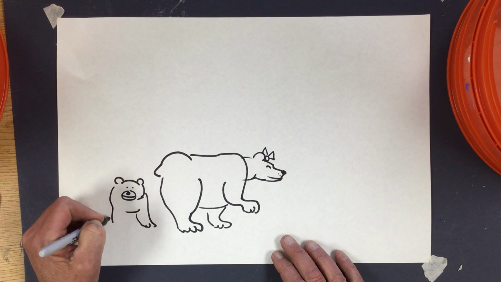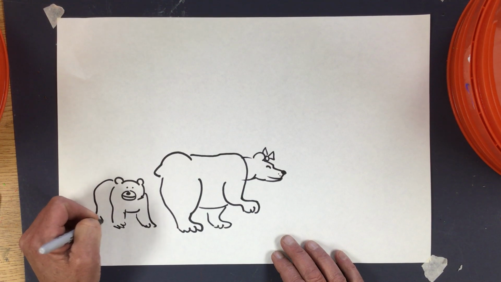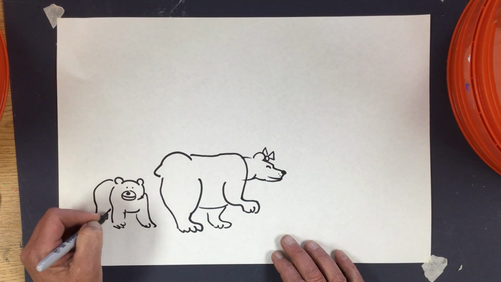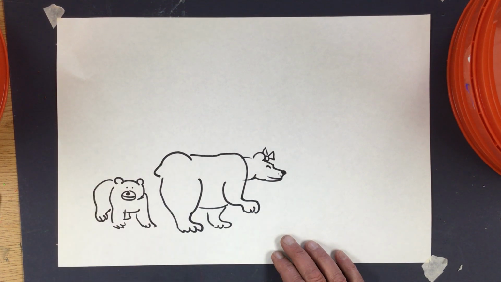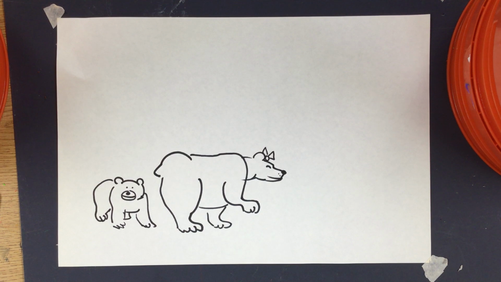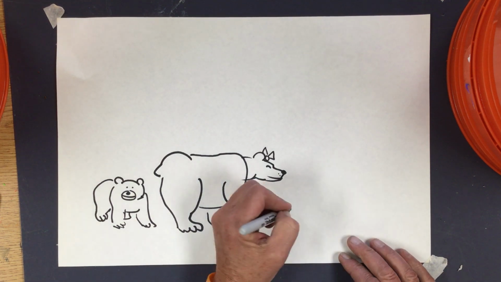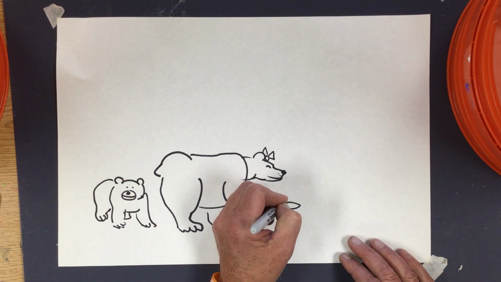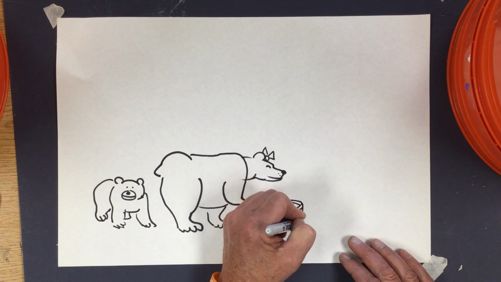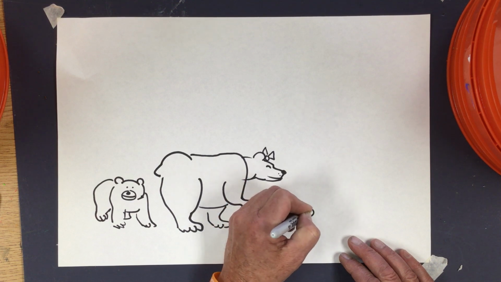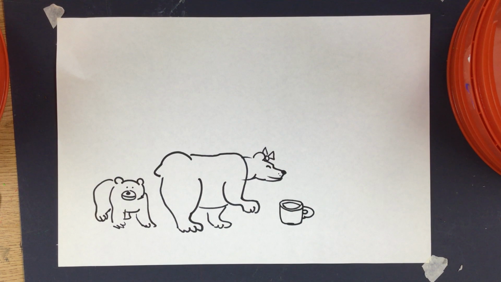He's distracted, because young things get easily distracted. So he's looking over here. You see a little bit of another foot there. So we have a mama bear, a baby bear. How about a cup of coffee? Okay, so there's three objects.